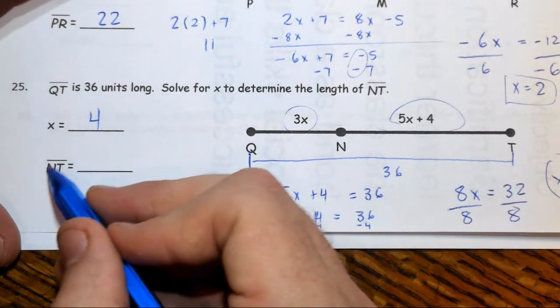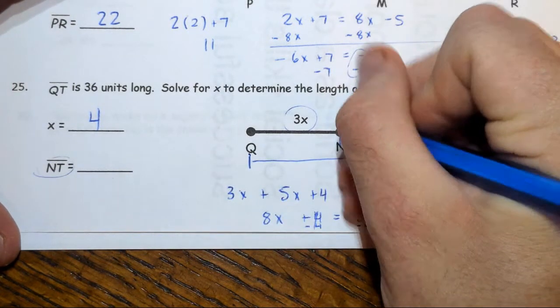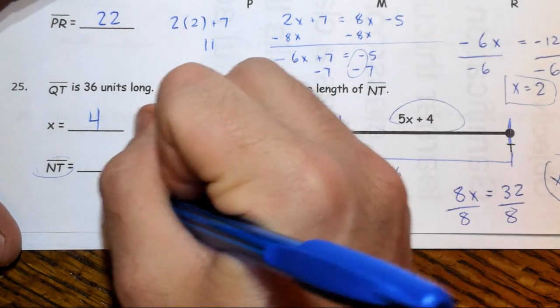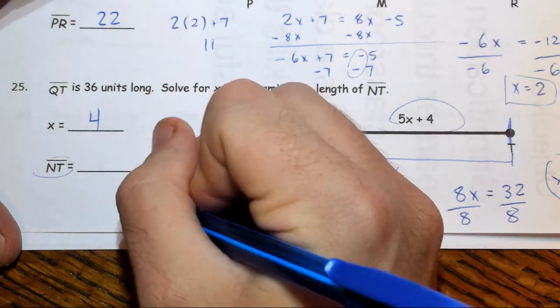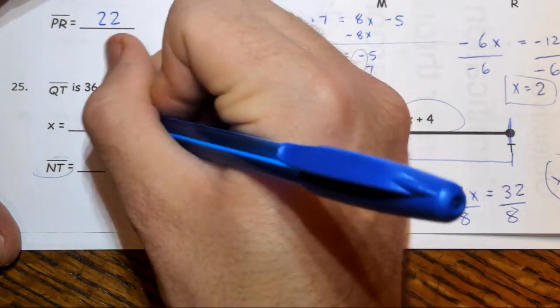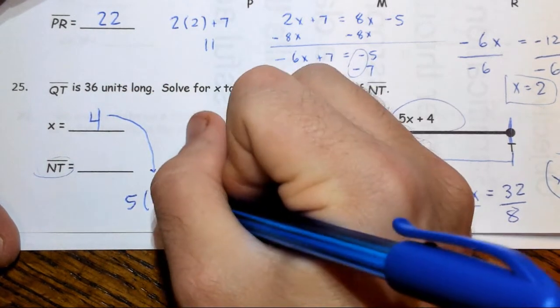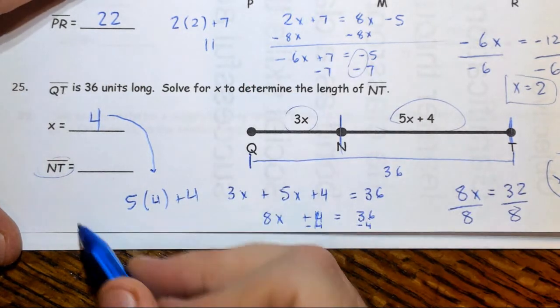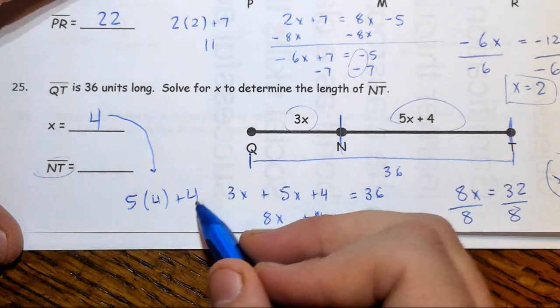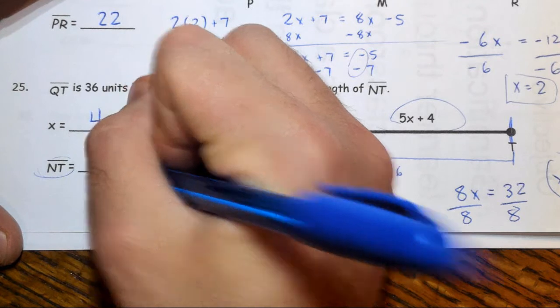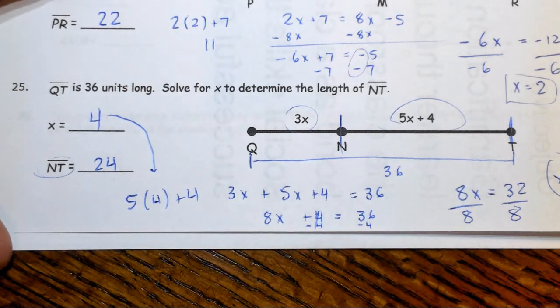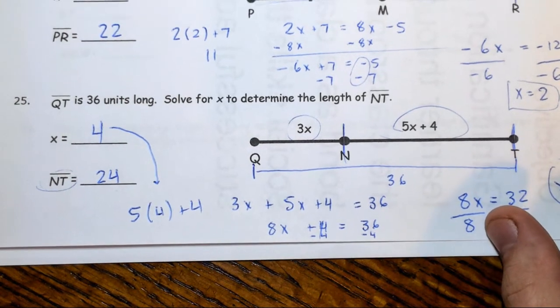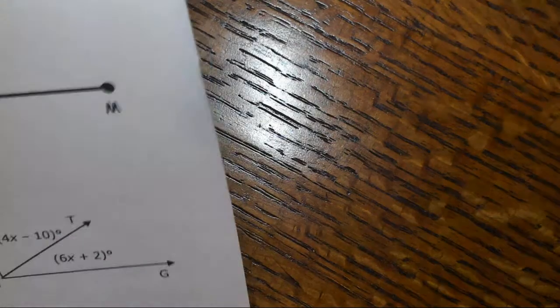Alright, NT, I want to know where NT, well, NT is this distance here, so I have 5, but instead of an x, I'm going to plug in 4, because I just solved for x, plus 4. 5 times 4, 20, 20 plus 4, 24. And that's how I solve for NT. Alright, we're on a roll. Wow, this review is so long.